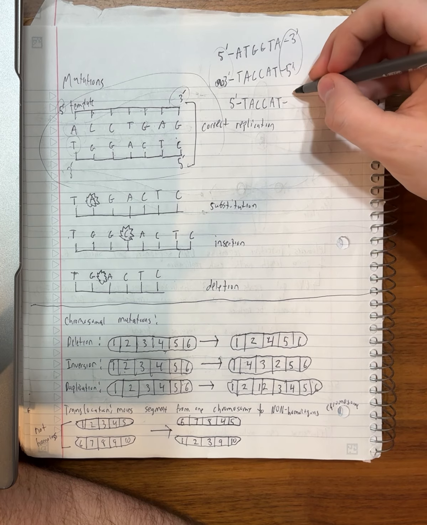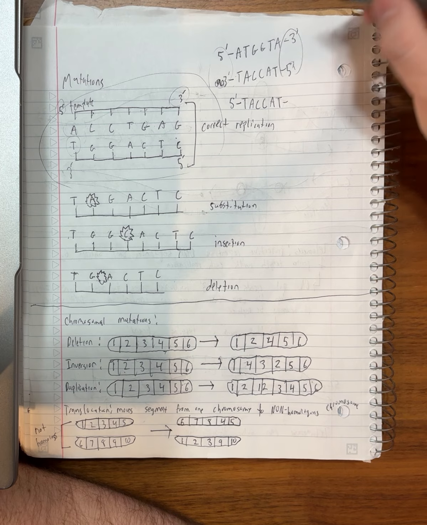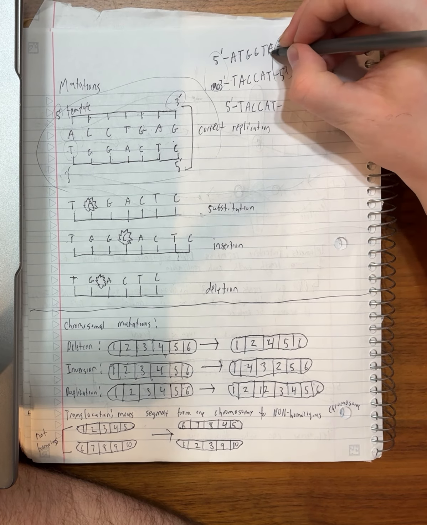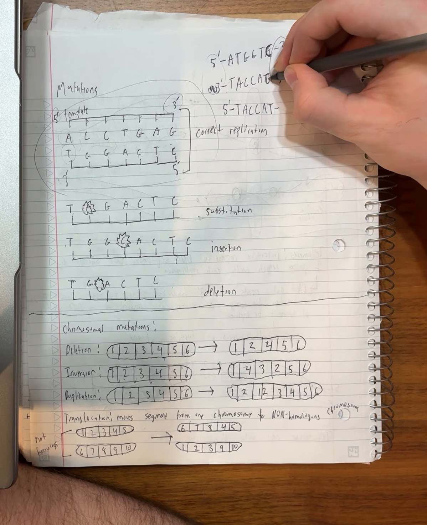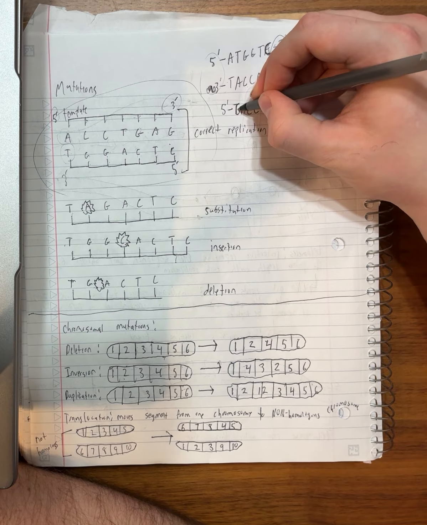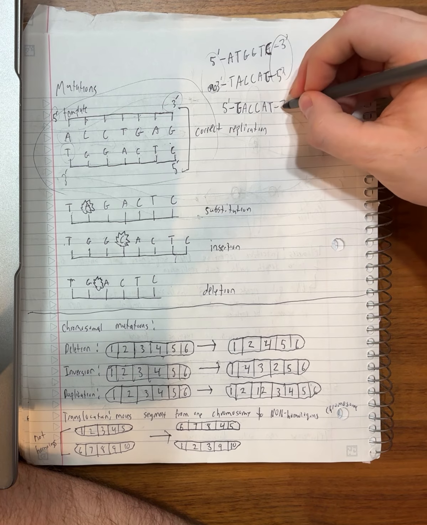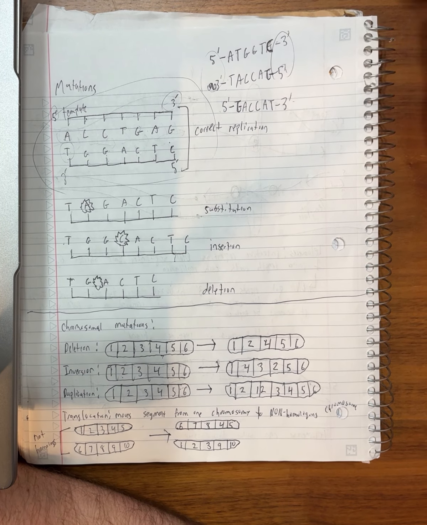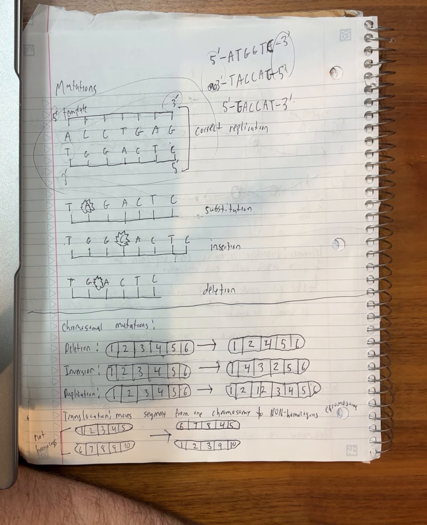I picked a really bad strand for this because it reads the same forward and backwards. I'm going to change this to a C and this to a G. Sorry. So they might write it 5' to 3' because most of the time people write DNA sequences in the 5' to 3' direction.